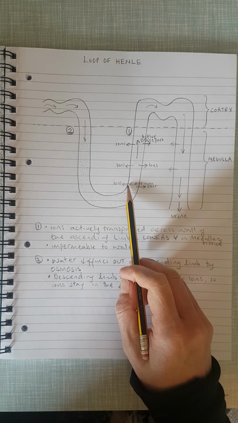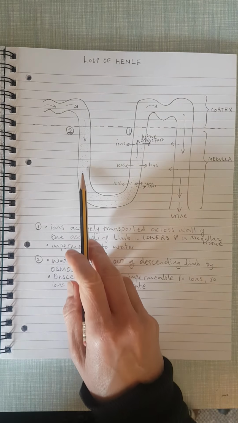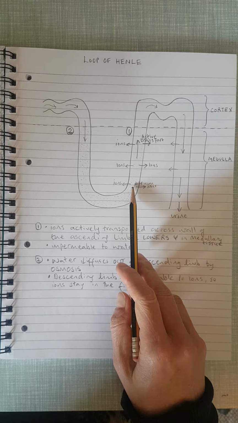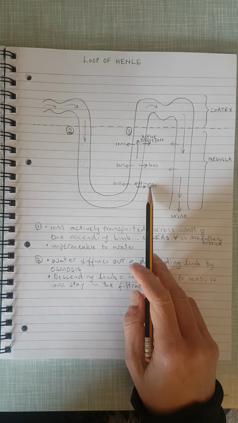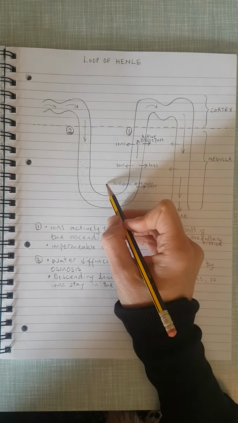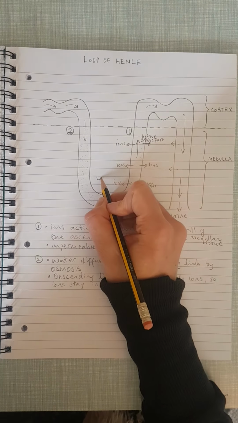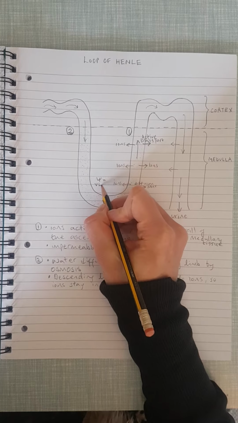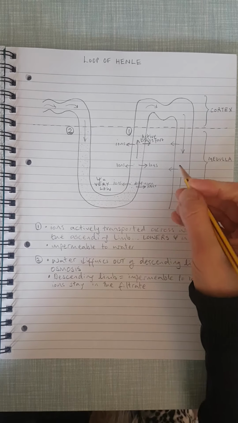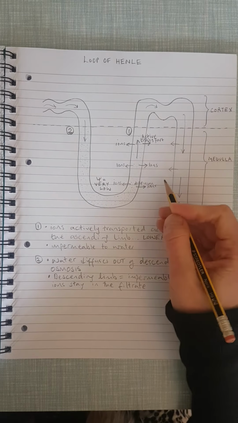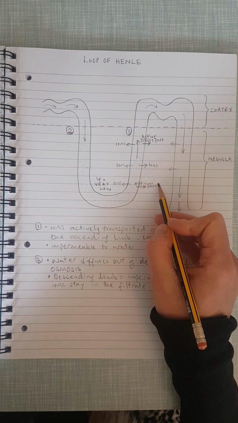first part of the ascending limb, there's going to be loads of them because they weren't able to leave the limb here. So there's lots and lots of ions available here to diffuse out, and that means that there are going to be very many ions in this part of the medullary tissue, and so the water potential will be very low here. Okay, and the same on the other side. The water potential is very low on this side as well.